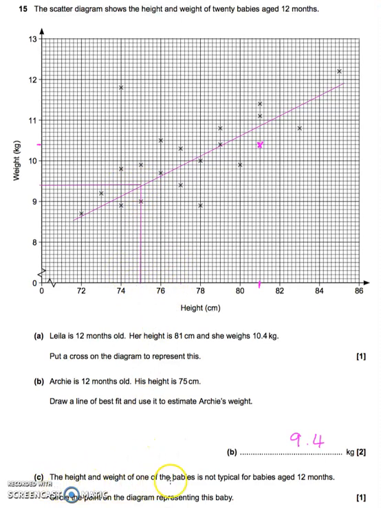C, the height and weight of one of the babies is not typical for babies aged 12 months. Circle the point on the diagram that represents this baby. Well, you can see that all of these are fairly close, and even this one up here is quite close to our line. This one is really far away. So a fairly short baby that's quite chubby. That's that one, chubby little baby up there.